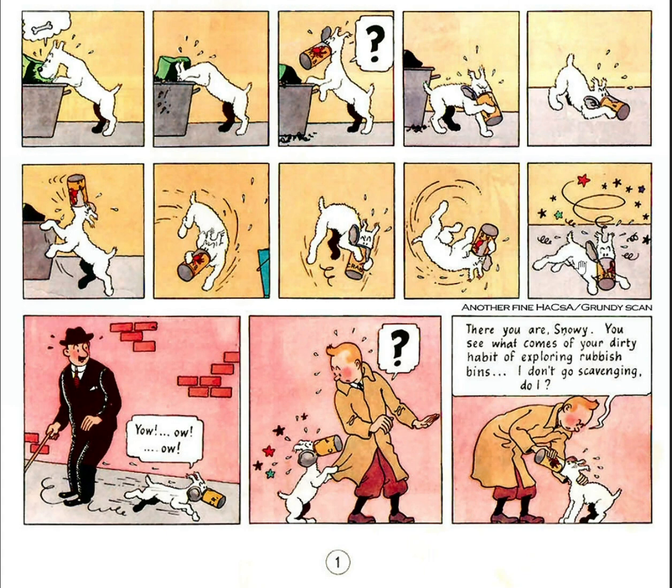So then he gives up and runs quickly to his owner, to Tintin, and begs him for help. And Tintin, with an angry face, holds Snowy with one hand while pulling off the can from his snout. It is this frame.